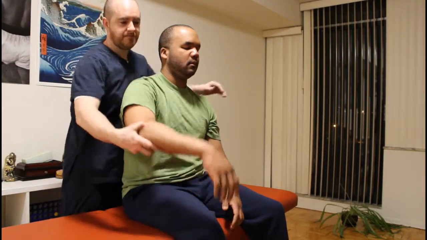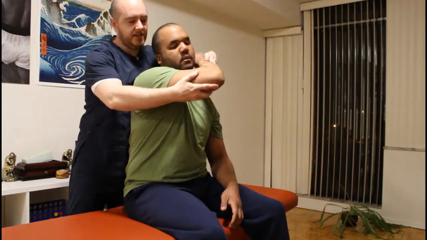Now, a lot of people will like to treat ribs in the seated position. Now, it's possible, right? You'll get things such as rib raising in a seated position. One of the challenges there is it can be quite hard on the shoulder. So if people have a shoulder issue, it's quite hard. A workaround to that is something such as this.